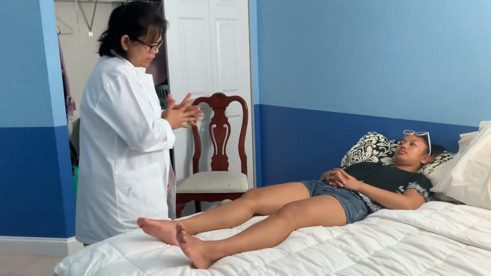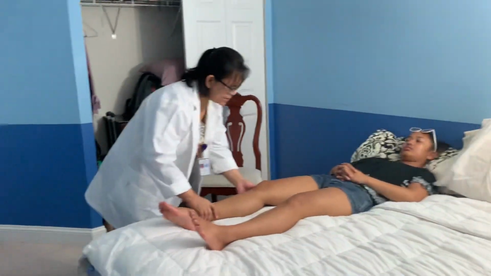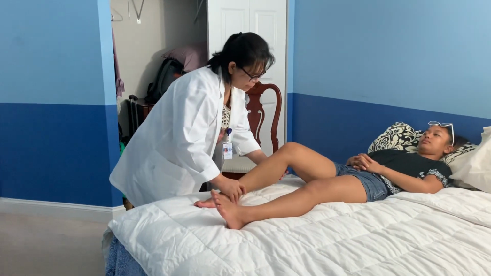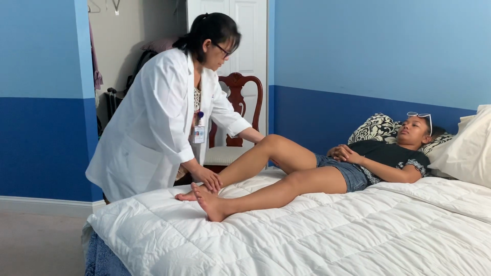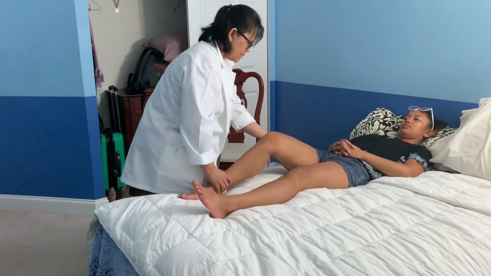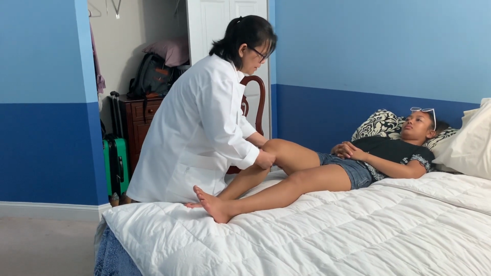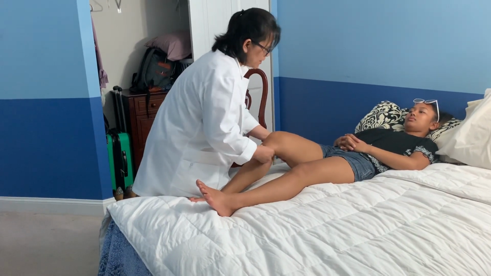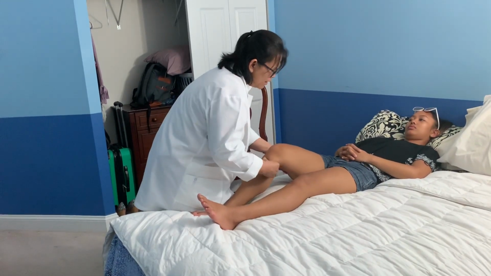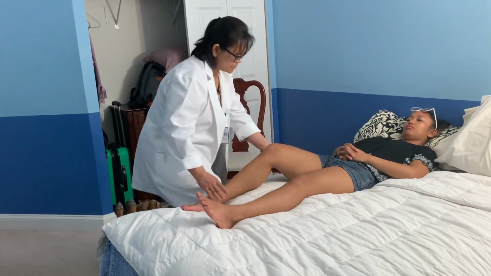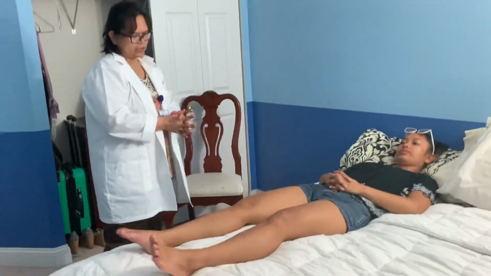So with that testing, I'm going to flex the knee again, just at a 20-degree angle, and then I'm going to hold part of the leg here, and then I'm going to push the tibia anteriorly and posteriorly to check the laxity of the cruciate ligament.